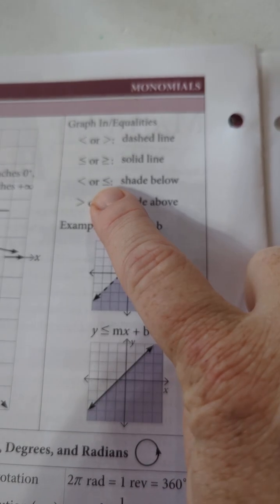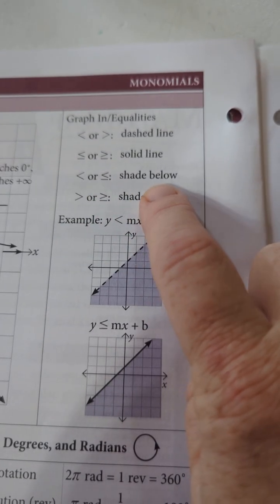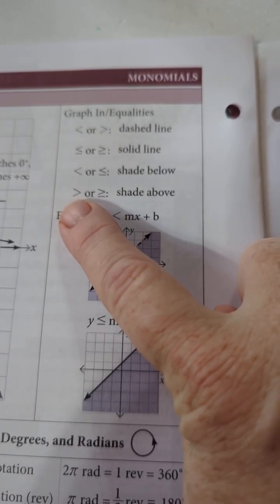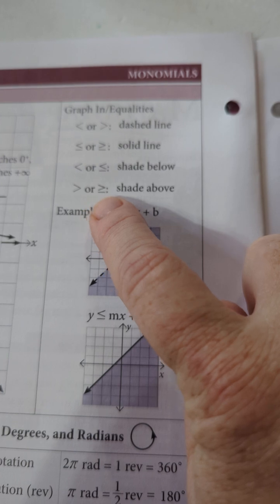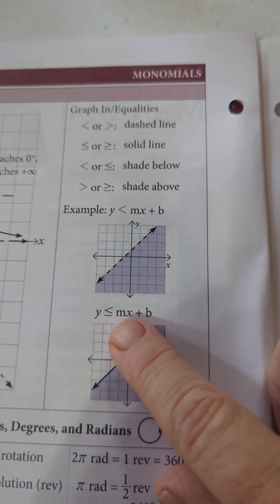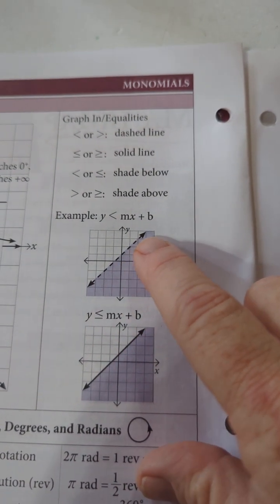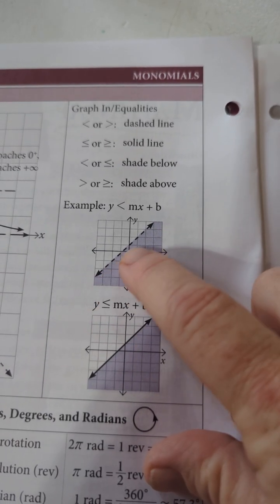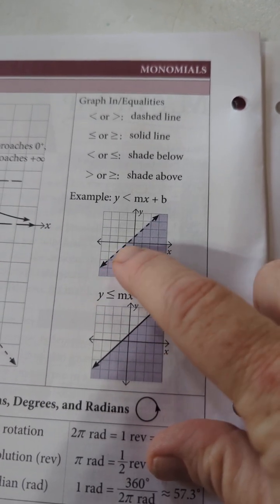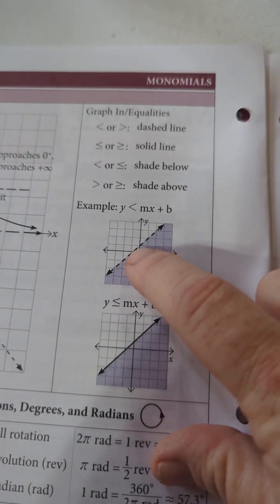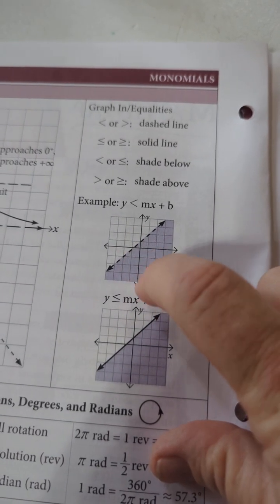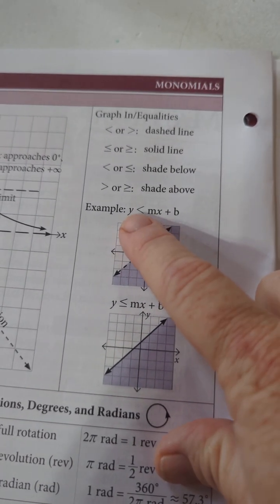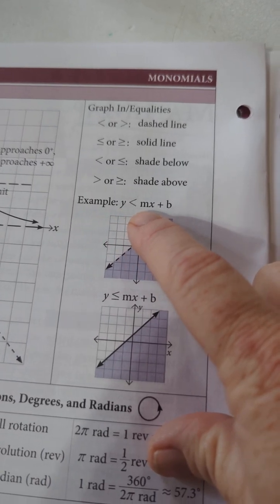Less than or equal to is a shadow below. And greater than or equal to is a shadow above. This is an inequality sign, so it's a less than or greater than. There's nothing that can be on that line. It's everything from that point or below. So this is y is less than mx plus b.